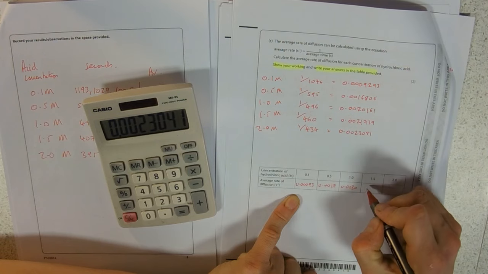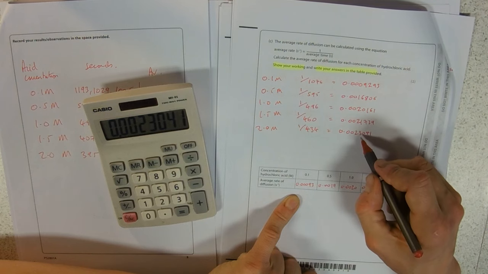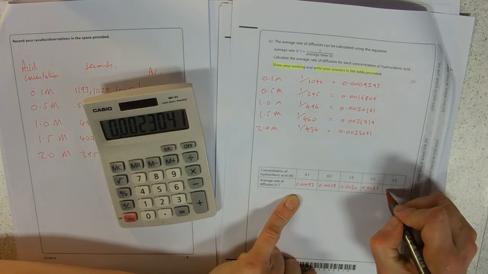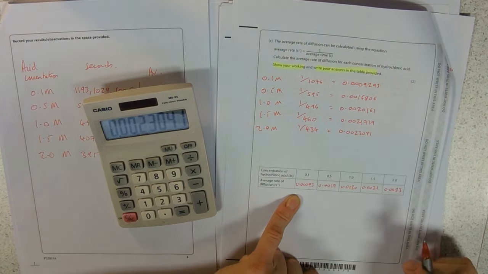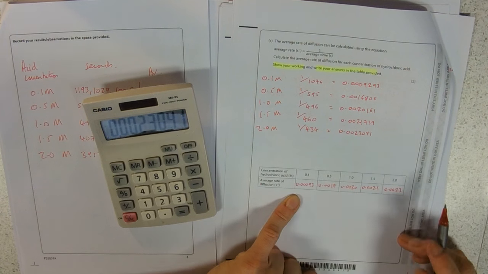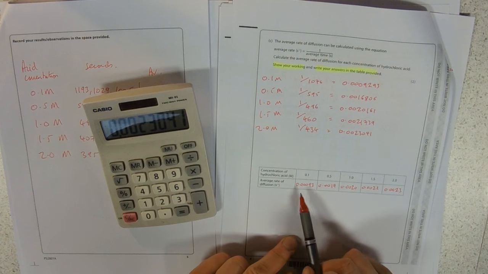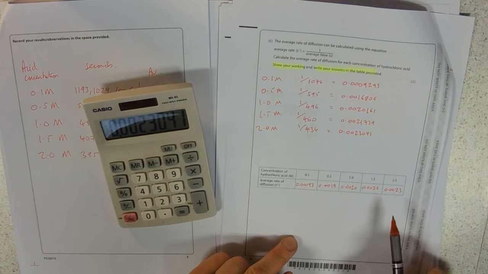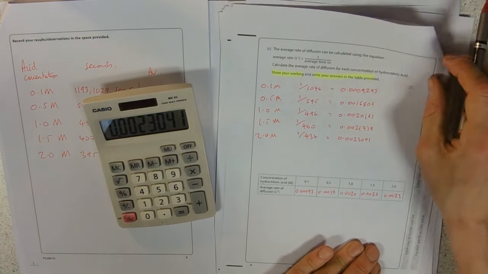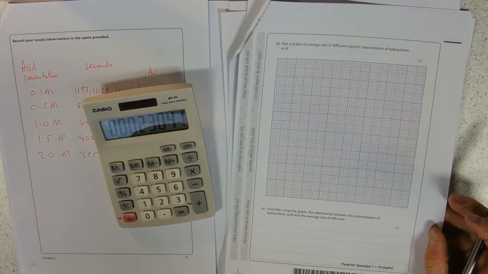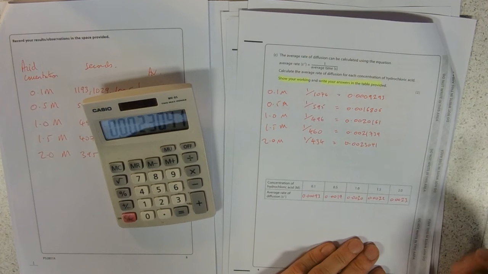That's going to be 22, 0.0022. This one's going to be 23, 0.0023. So I've done those to two significant figures, but actually it let you put whatever you needed in there. And already we can see a trend. The number is getting bigger as we go. So the rate of diffusion is going up with acid. And then there's a graph to draw with these horrendously small numbers, which I will do in the next video.